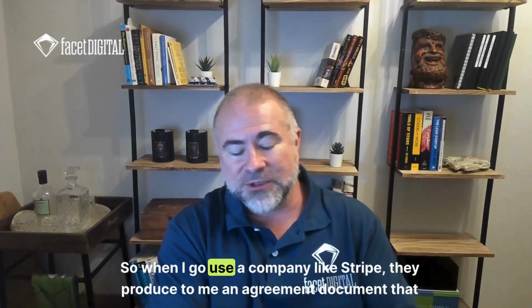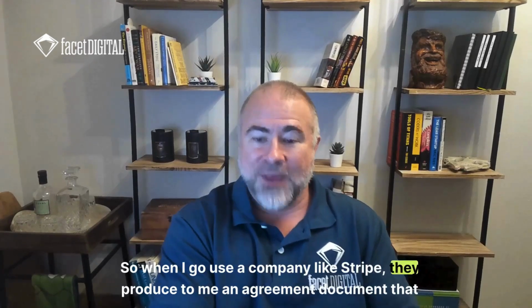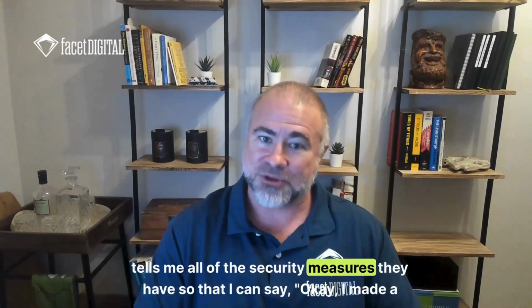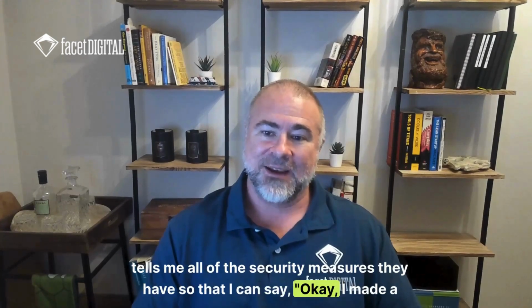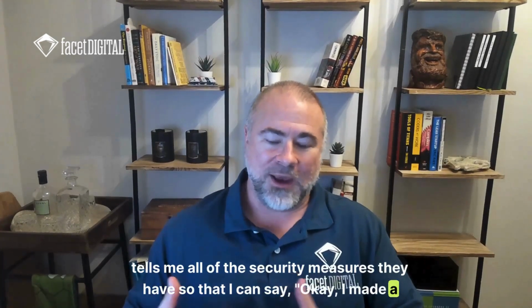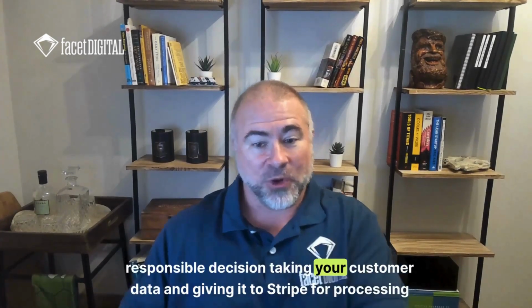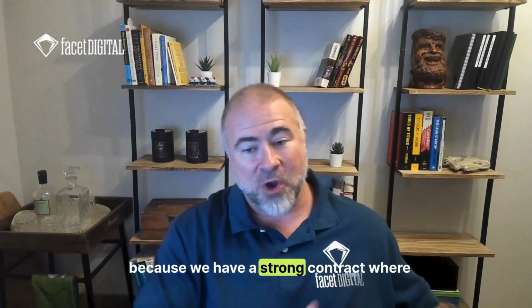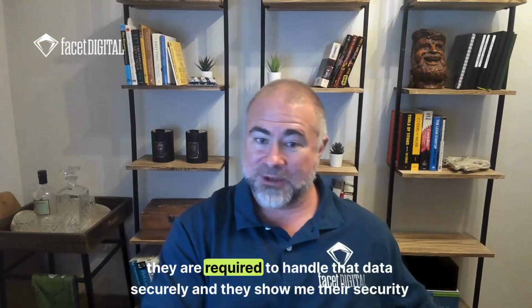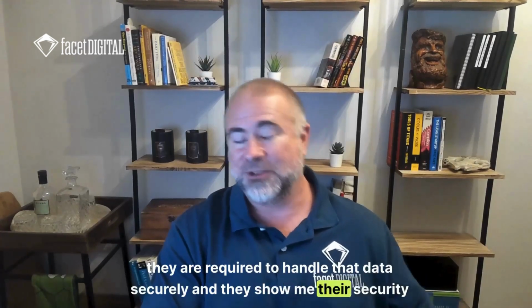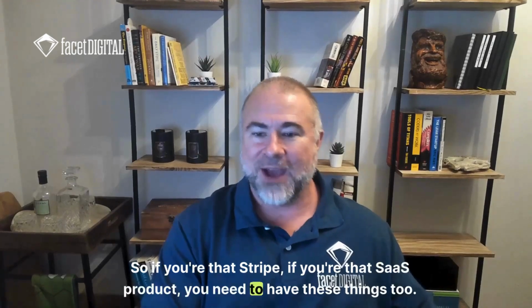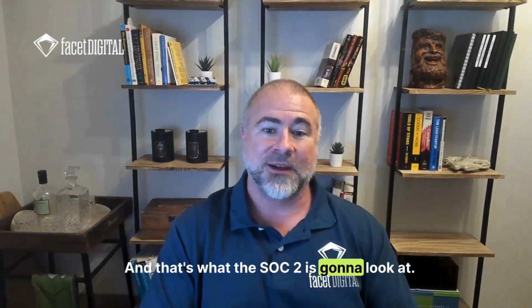So when I go use a company like Stripe, they produce to me an agreement document that tells me all of the security measures they have so that I can say, okay, I made a responsible decision taking your customer data and giving it to Stripe for processing because we have a strong contract where they are required to handle that data securely and they show me their security measures. So if you're that Stripe, if you're that SaaS product, you need to have these things too. And that's what the SOC2 is going to look at.